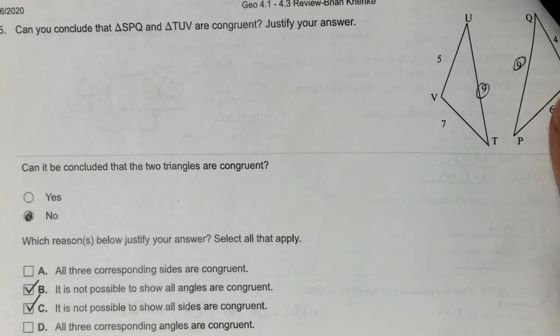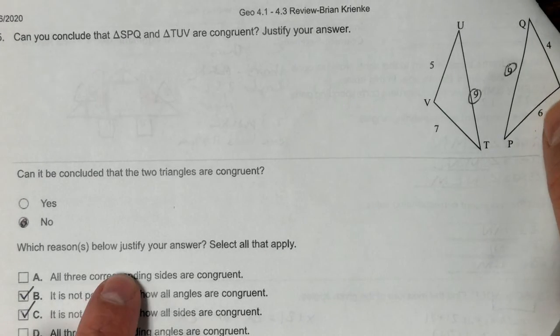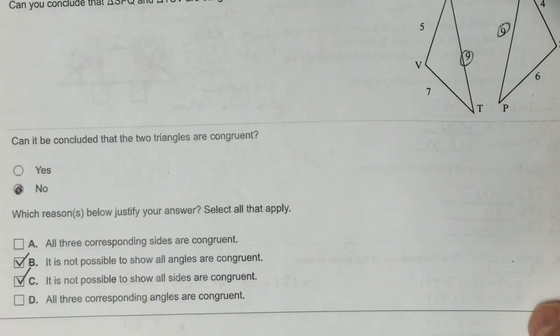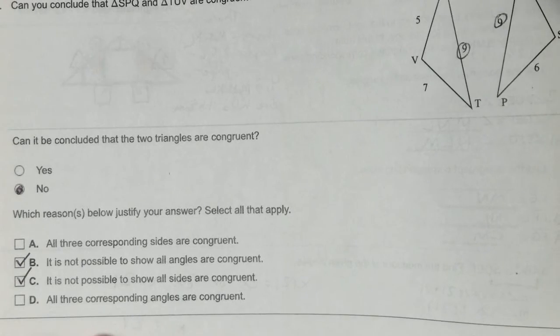So we would need the numbers the same, and then you'd pick all 3 sides congruent. Or if you had angles marked, then all 3 corresponding angles.